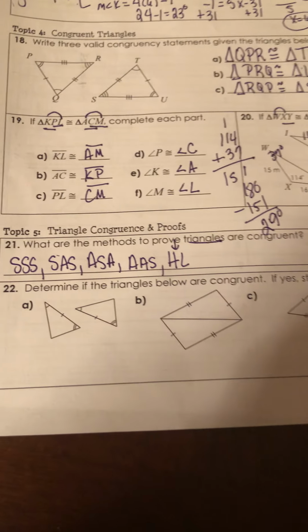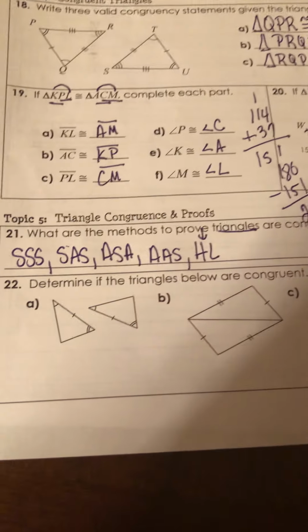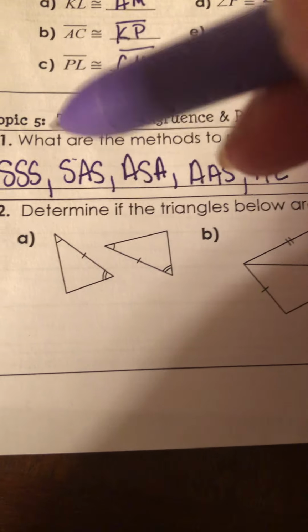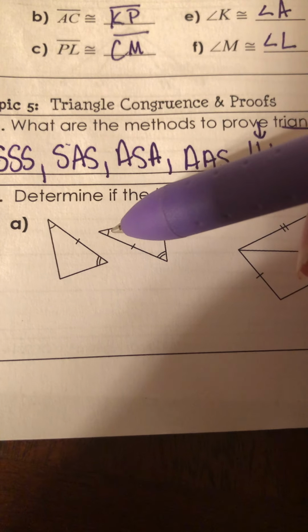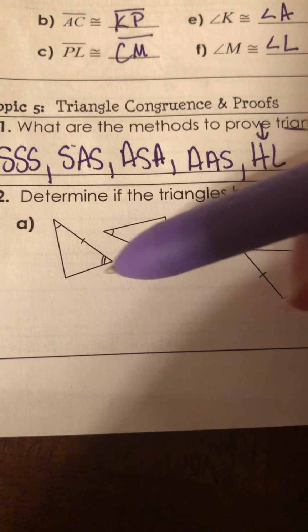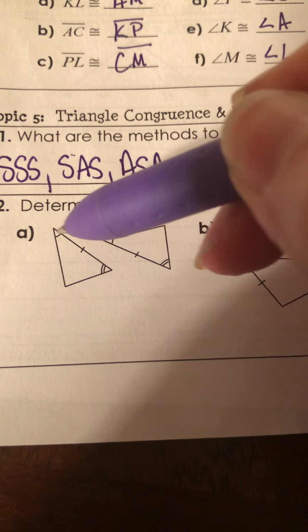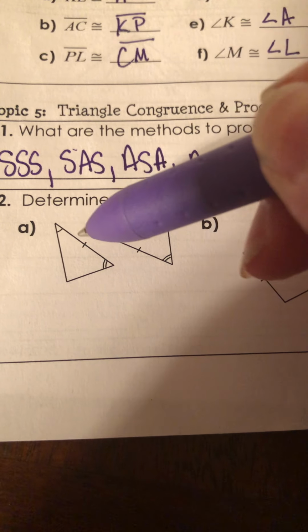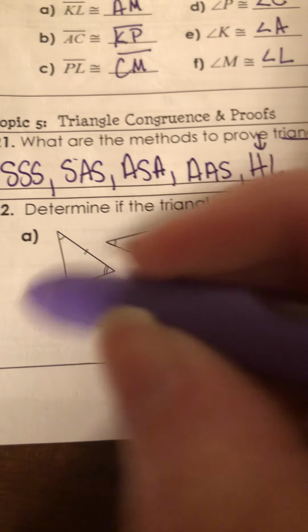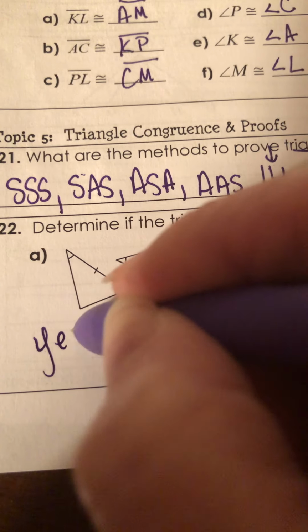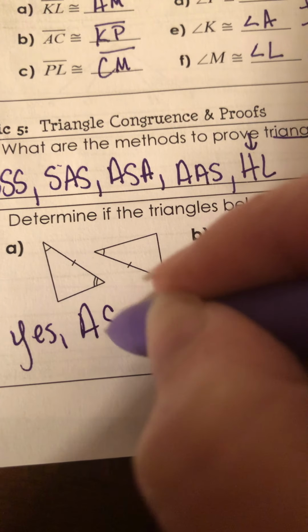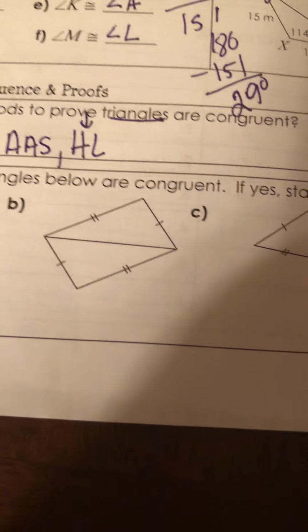So on 22, let's determine if the triangles below are congruent, and if they can, let's state which methods we can use. Okay, so looking at the congruency marks here, I've got one pair of angles, one pair of sides, and another pair of angles. Notice how the side is in between the two angle measurements. So this is going to be angle, side, angle. So yes, they are congruent by angle, side, angle.